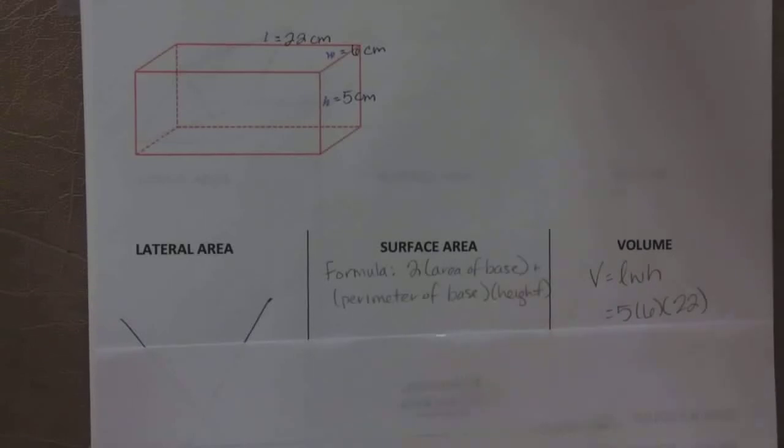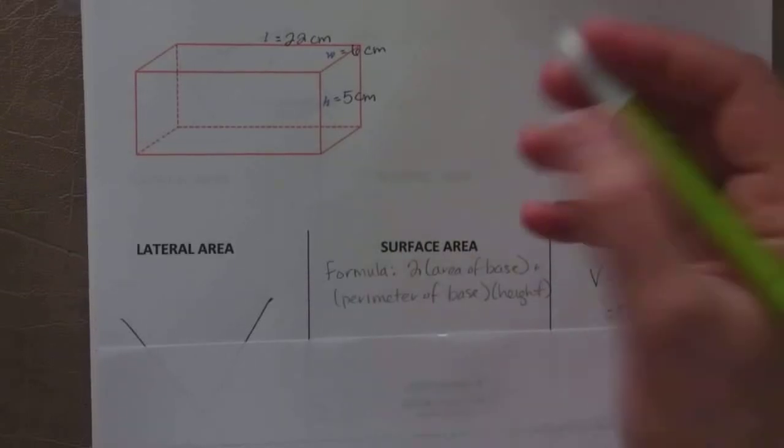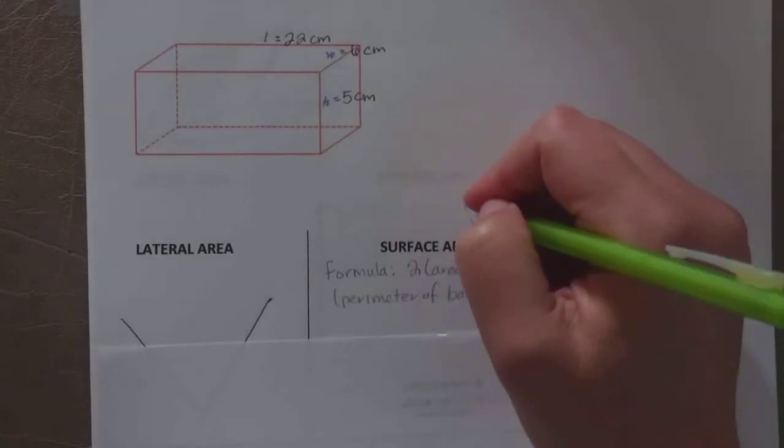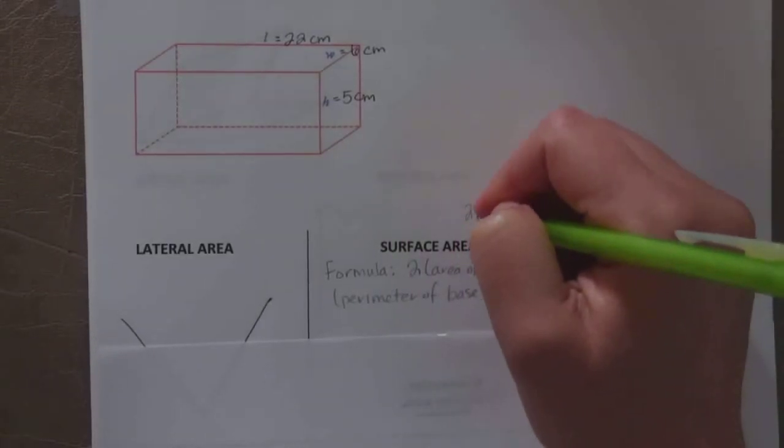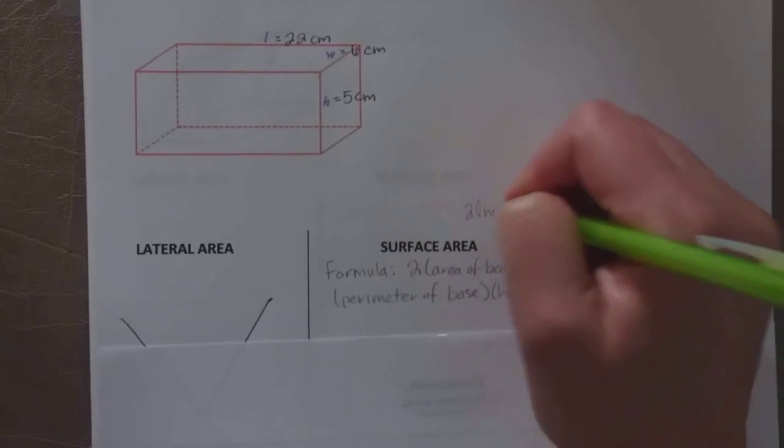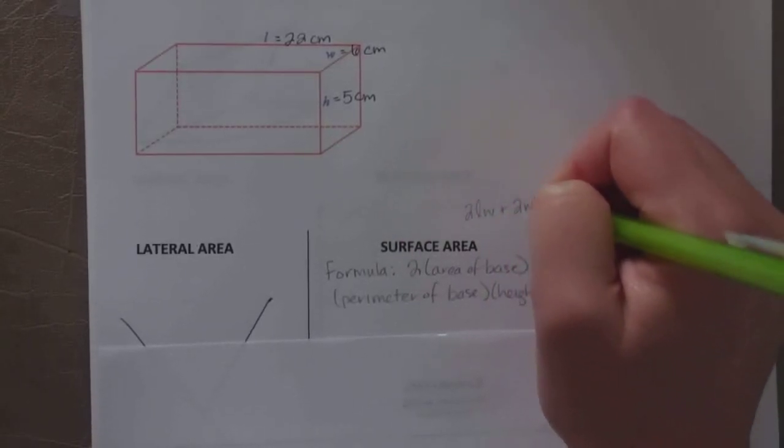So first of all, if you just looked up the formula for the surface area of a rectangular prism, you might get this, or on the formula sheet in class it was something like this.